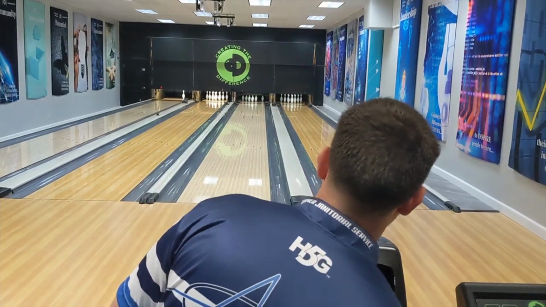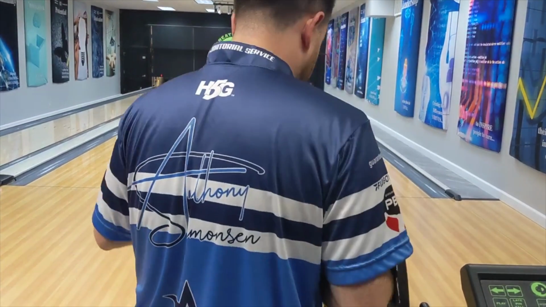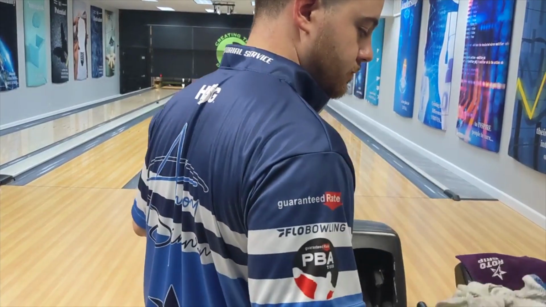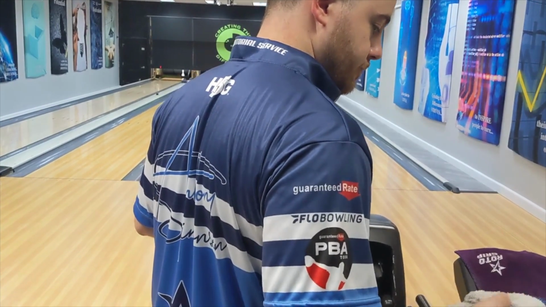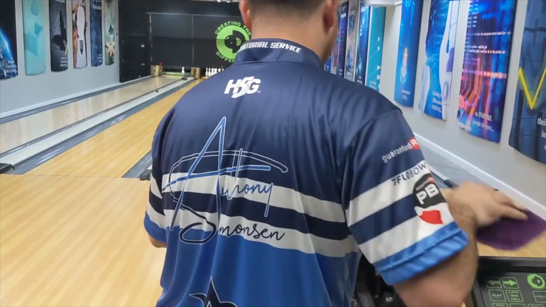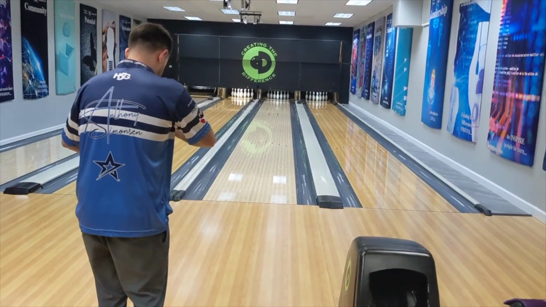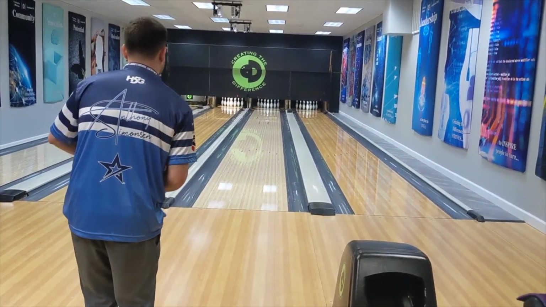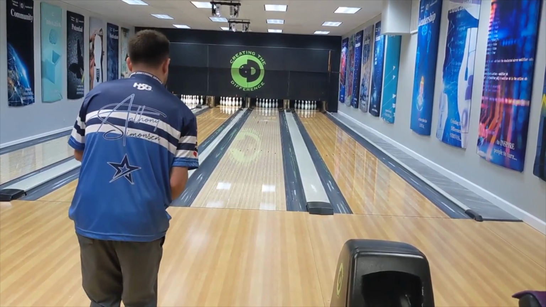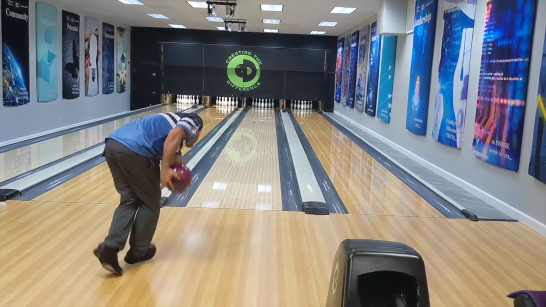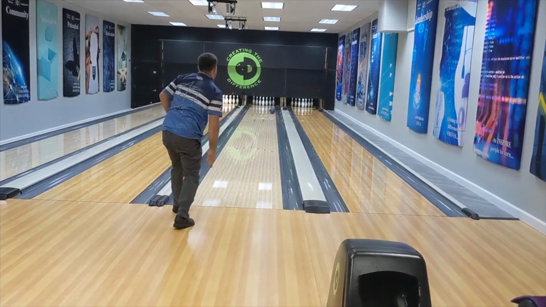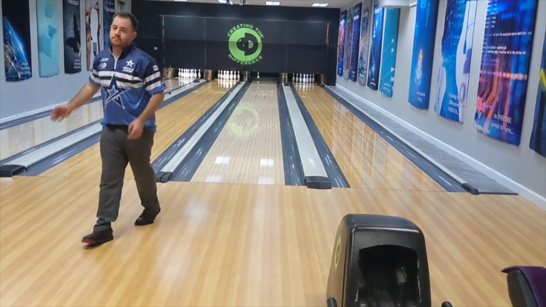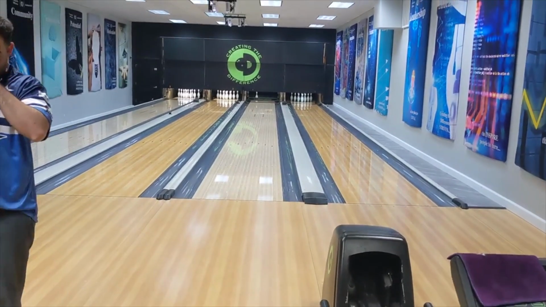So in this case, he's going to increase his axis rotation. By increasing his axis rotation, the ball is actually going to skid further down the lane, which, because his rev rate is so high, will also give him a much more violent back-end reaction. You see that ball got way more round, and there it is. It's more violent.